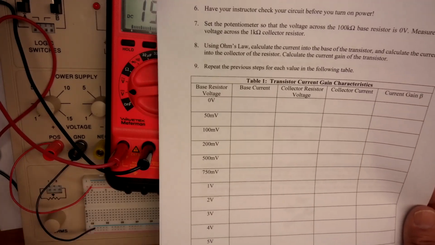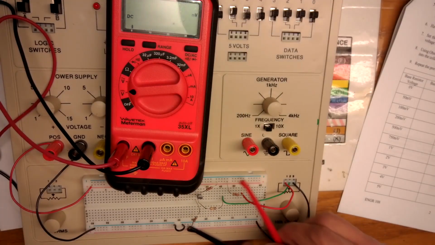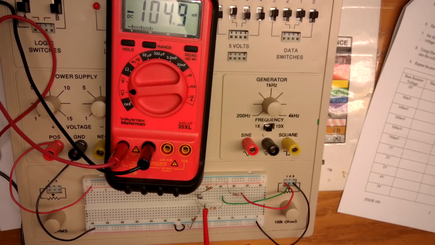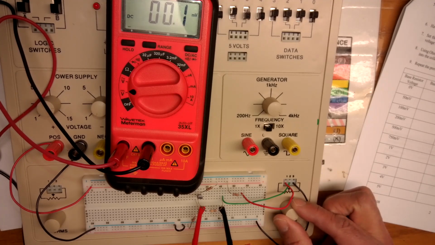It's just running. So I'm going to pick a voltage. Let's pick 500 millivolts right in the middle here. So I'm going to go to this base, and I want to set it to be 500 millivolts. So I'll start turning the potentiometer until I get up to 500.